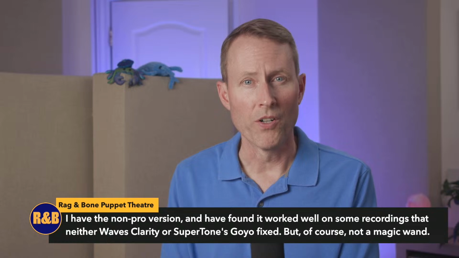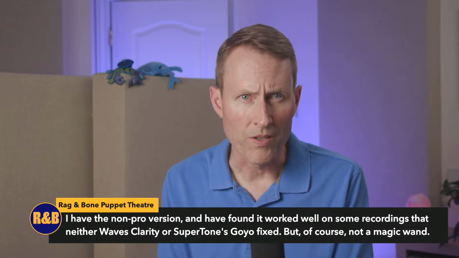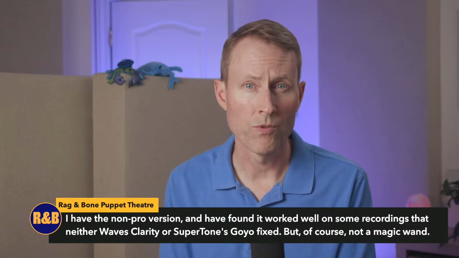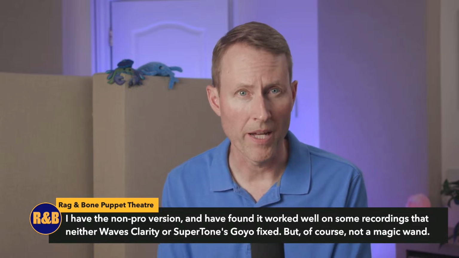These are pricey tools, and they're made for professionals that are earning their living from processing audio. Okay. I have the non-pro version and have found it worked well on some recordings that neither Waves Clarity nor Supertone's Goyo fix could handle, but of course, not a magic wand.